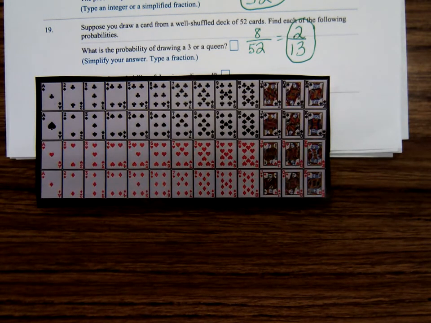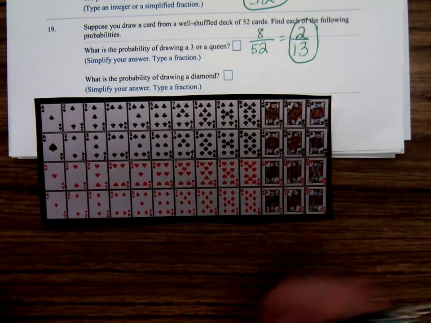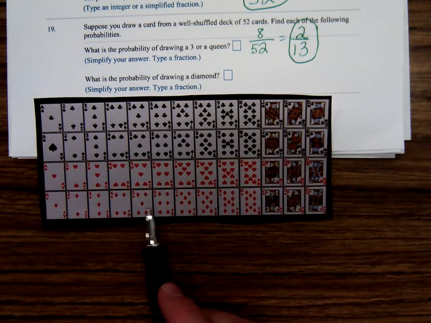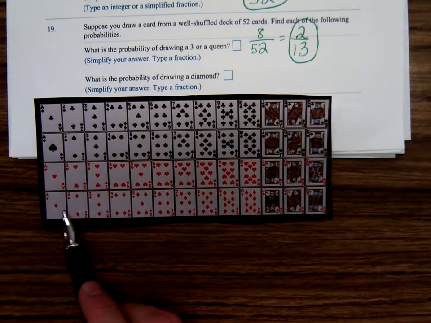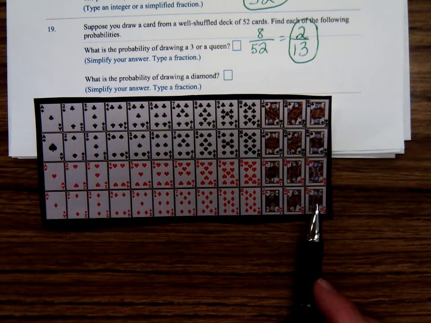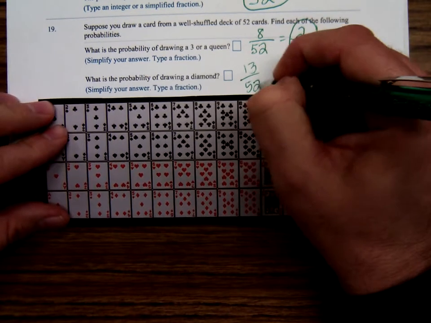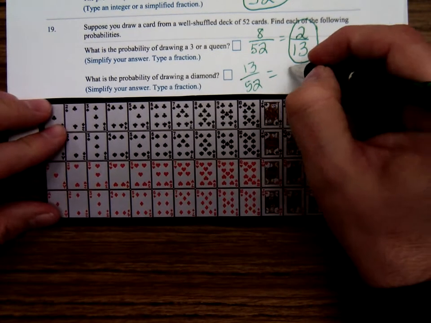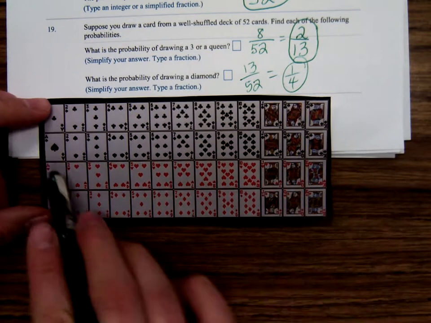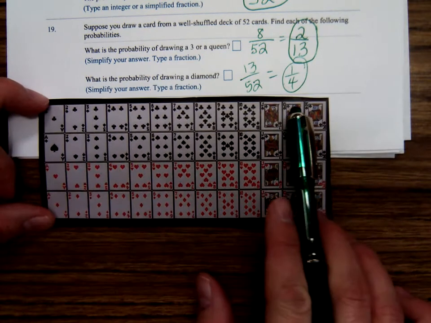Now, what about the probability of drawing a diamond? Well, I don't know if y'all can see that, but I can see it. Diamonds right here. There are how many diamonds? 13 out of 52, which reduces to 1/4. Aren't 1/4 of the cards diamonds? 1/4 hearts, 1/4 spades, 1/4 clubs? Yes.